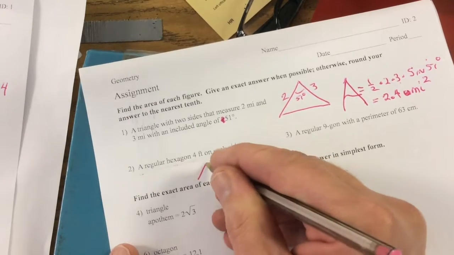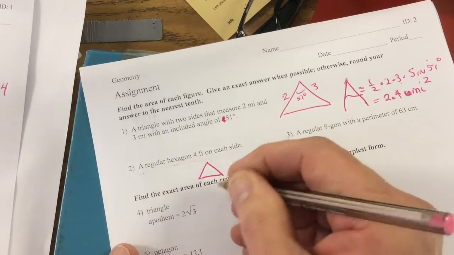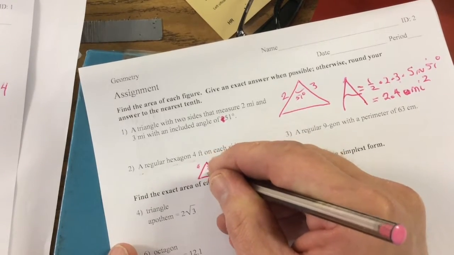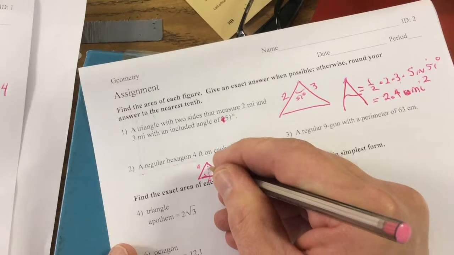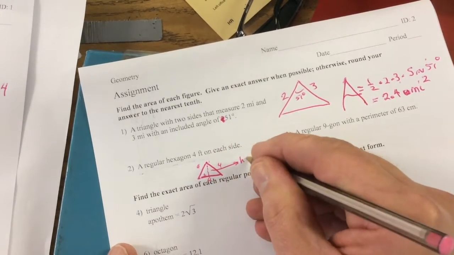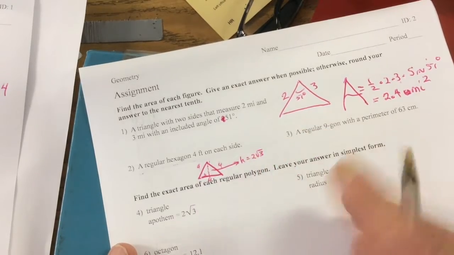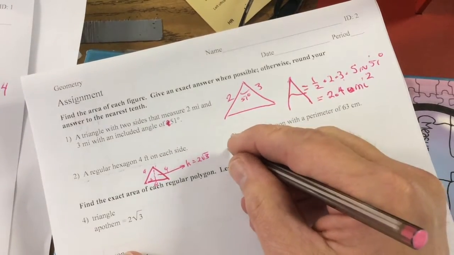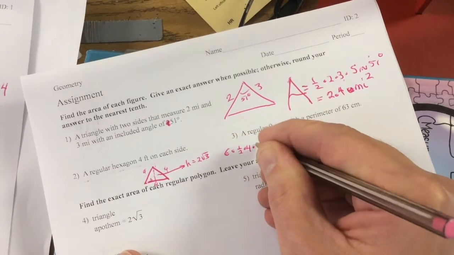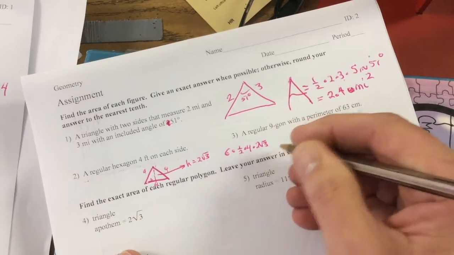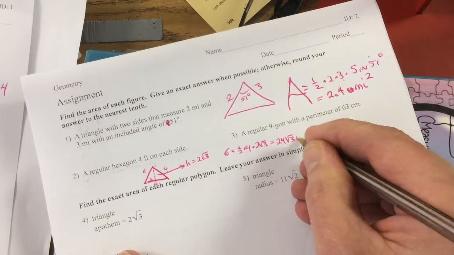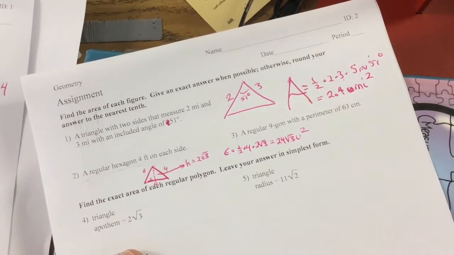And that means that if we drop an altitude from the top here, it'll cut this into a special right triangle, 30, 60, 90, which means that the height has to be 3 square root of 3. Now we just do the arithmetic. We've got 1/2 times the base is 6, times the height, which is 2 square root of 3. Multiply that together, and you get 24 square root of 3 units squared.